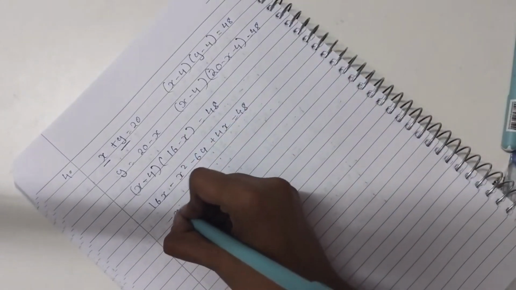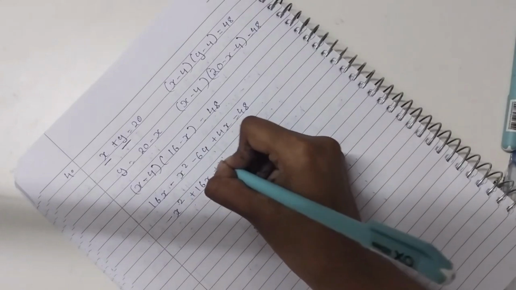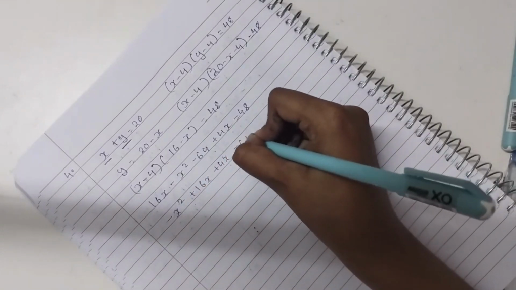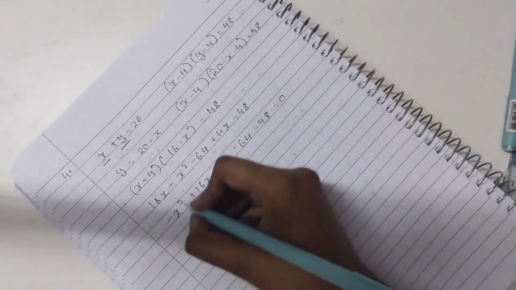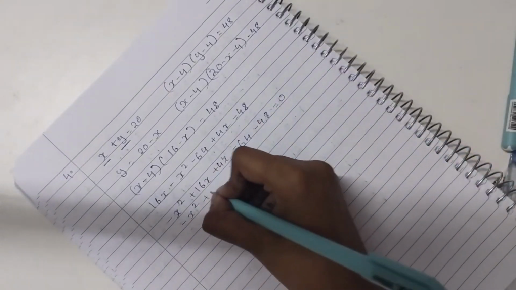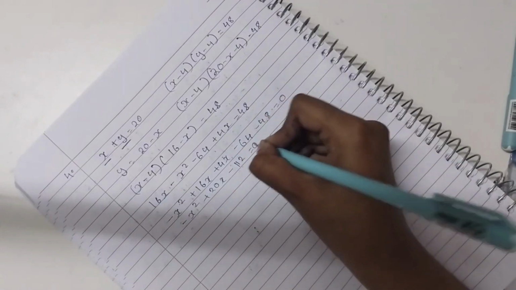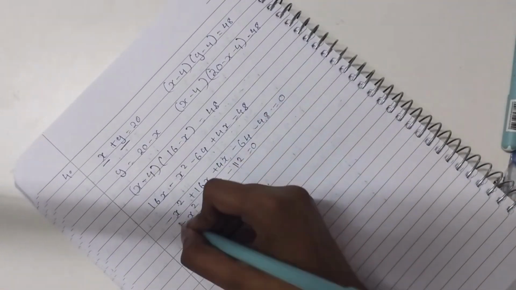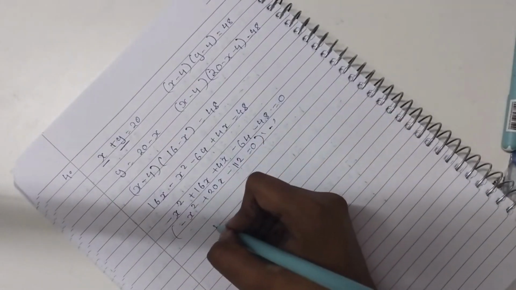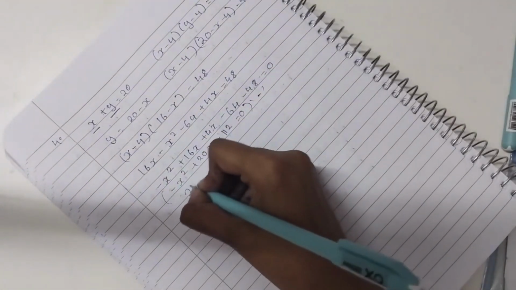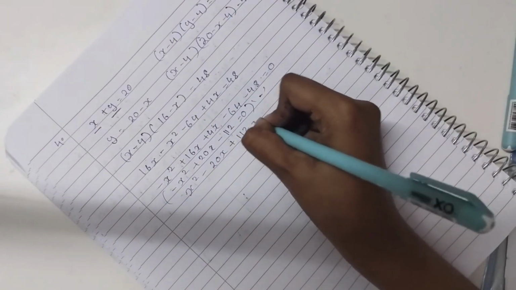We'll get minus x squared plus 16x plus 4x minus 64 minus 48, which is equal to 0, minus x squared plus 20x minus 112 is equal to 0, and we're going to multiply this with a negative sign so that it will be easier for us to calculate. So we'll get x squared minus 20x plus 112, which is equal to 0.